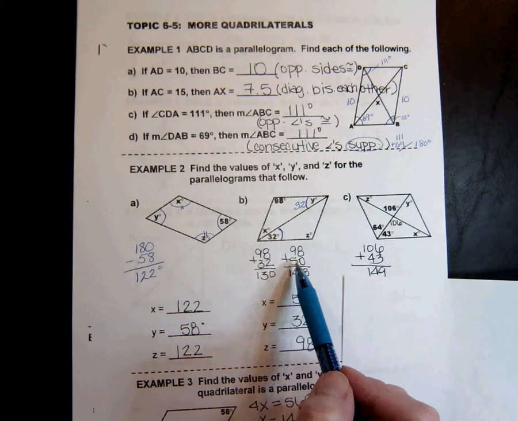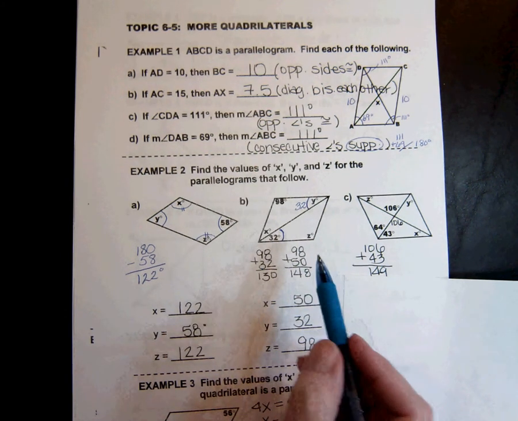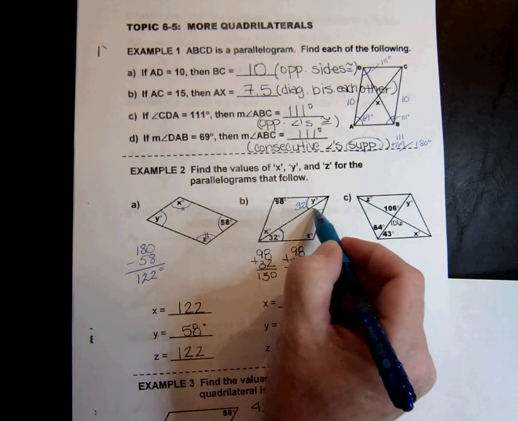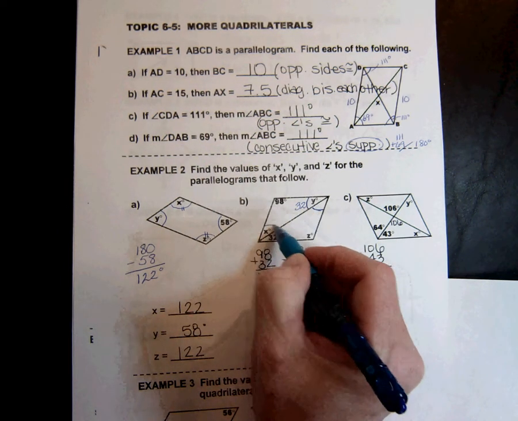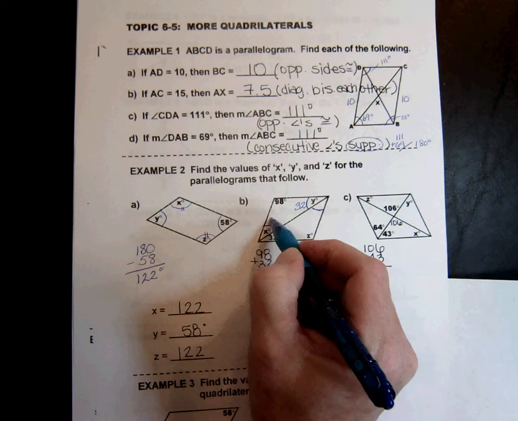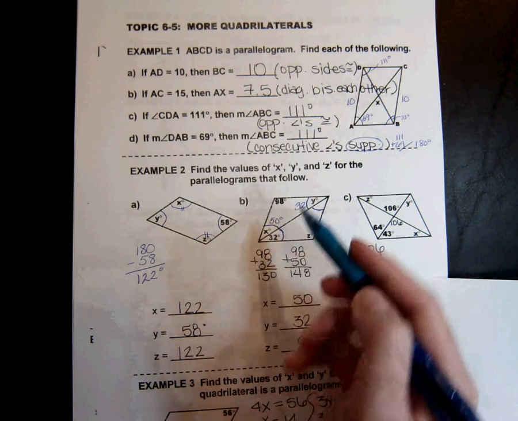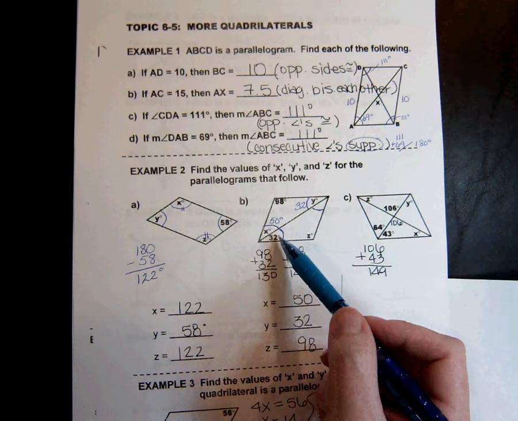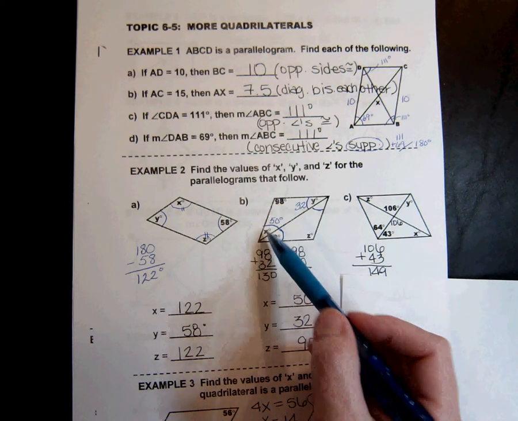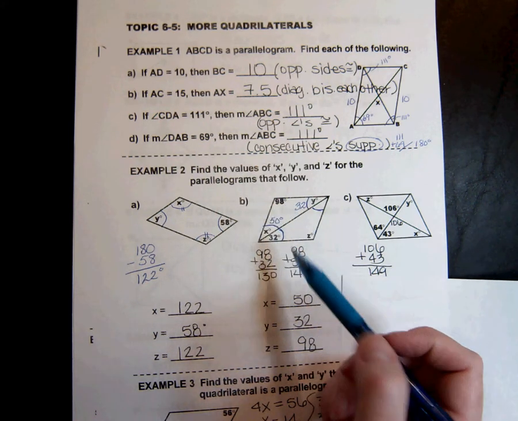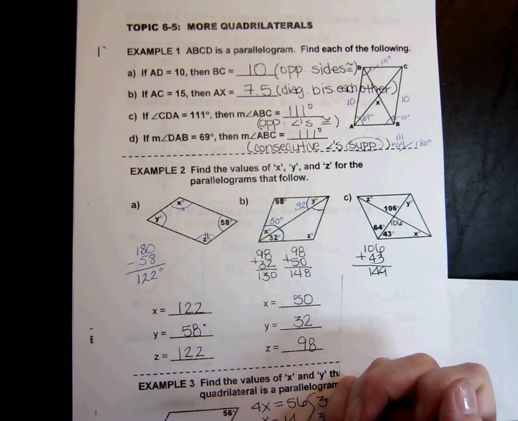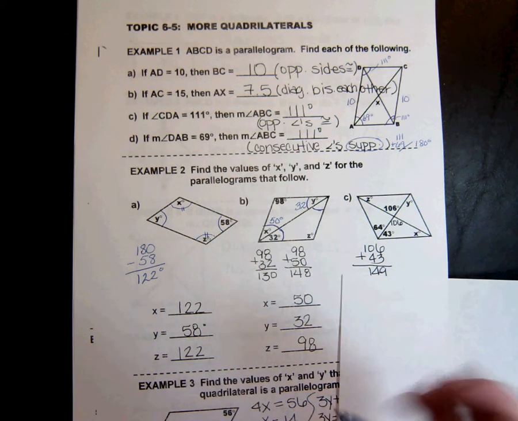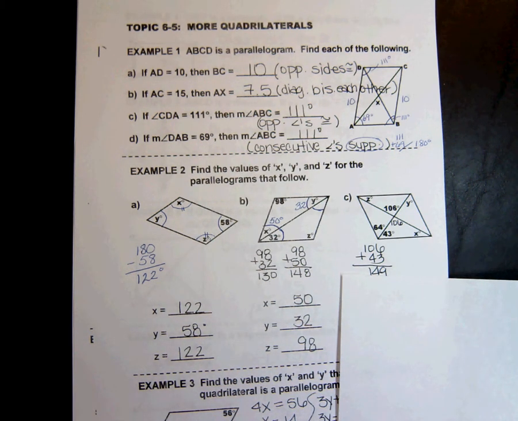So 50 more would give us our value here, and therefore, alternate interior angles, this one would be 50. Because 50, 32, 98 all added together is going to give you 180 degrees. So think carefully and look at that. It's kind of like working puzzles. And of course, Z is 98, opposite angles.